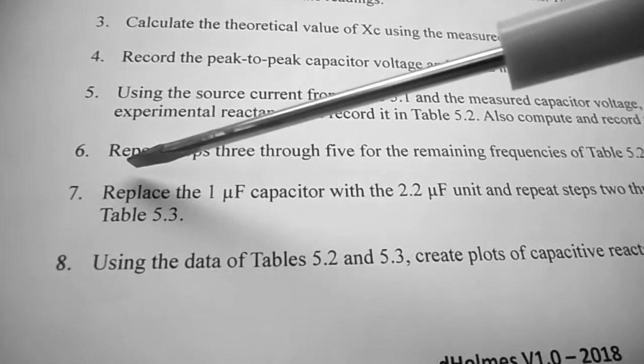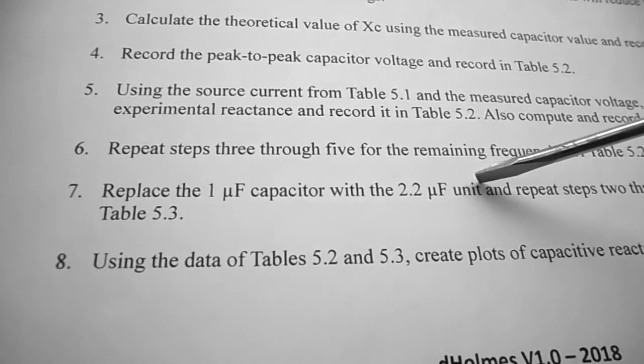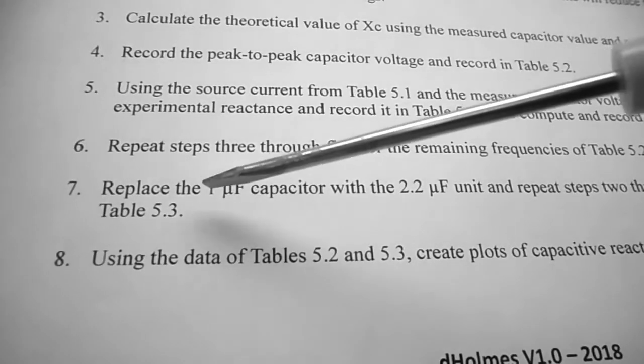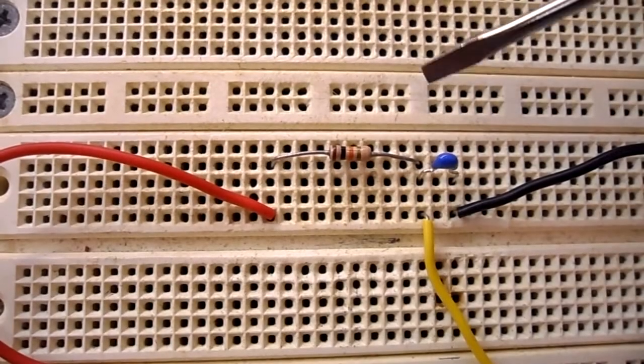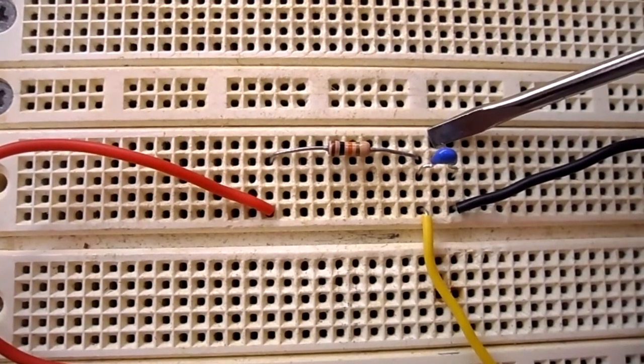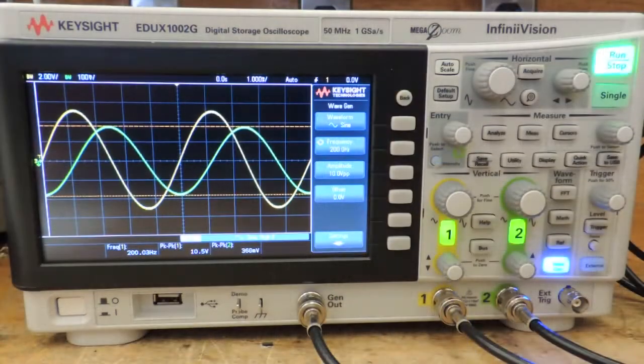In step 7 of the procedure, we're going to replace the 1 microfarad capacitor with the 2.2 microfarad unit and repeat steps 2 through 6, recording the results in table 5.3. I've replaced the 1 microfarad capacitor with the 2.2 microfarad capacitor that's labeled 225 on the package, and we're going to repeat the previous steps and record these in table 5.3.